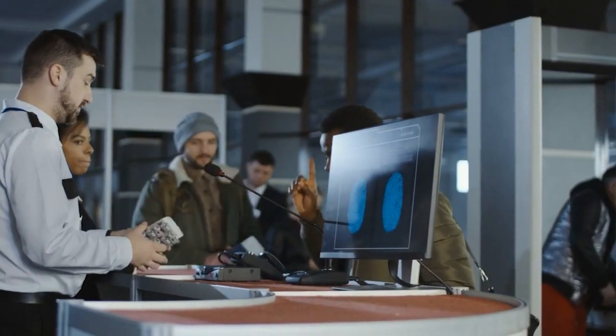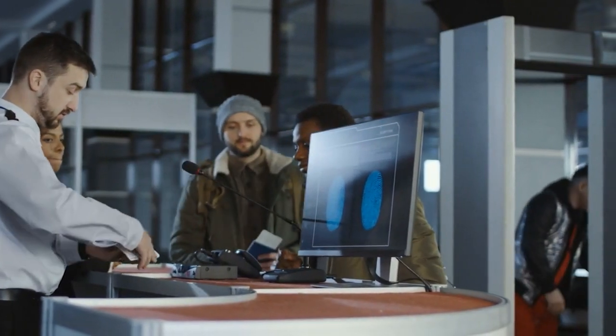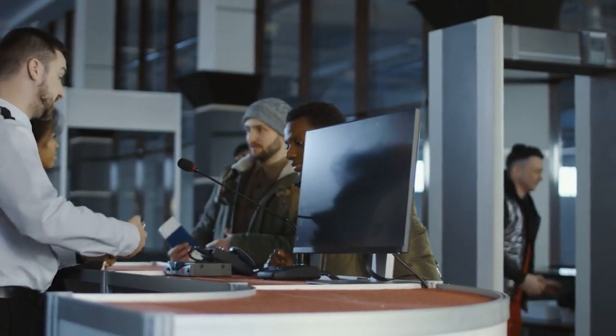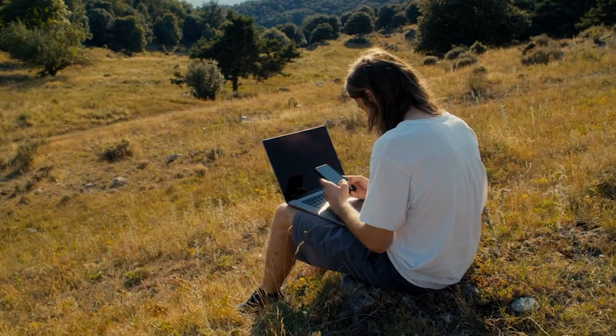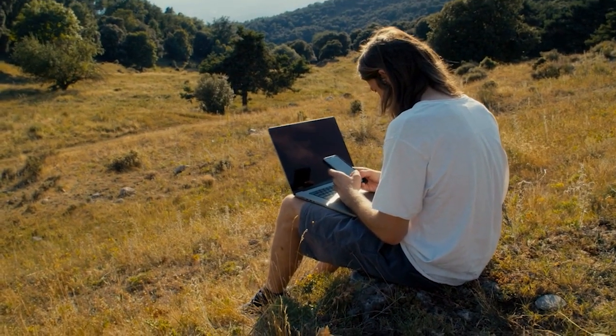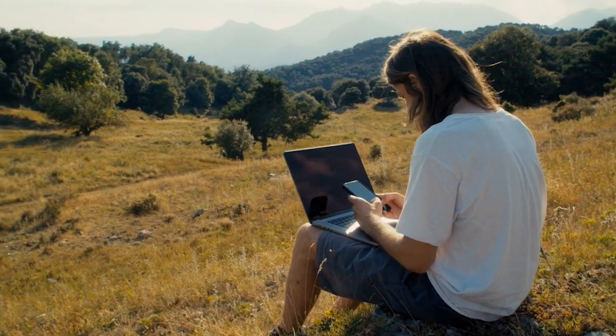It's important to note that immigration laws and requirements may vary, and it's advisable to consult with an immigration lawyer or specialist to understand your options and navigate the process effectively.